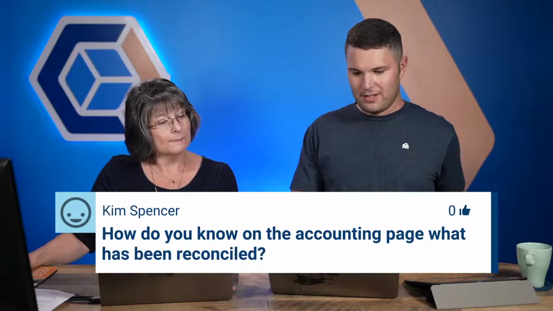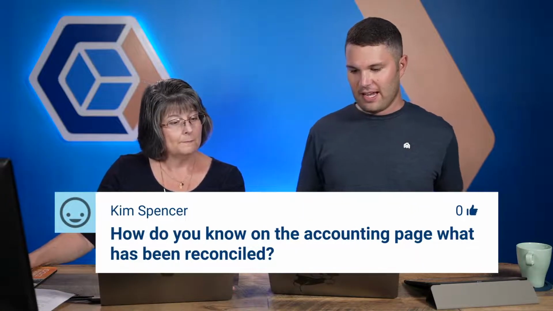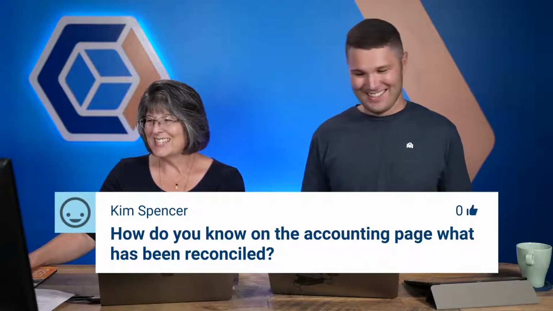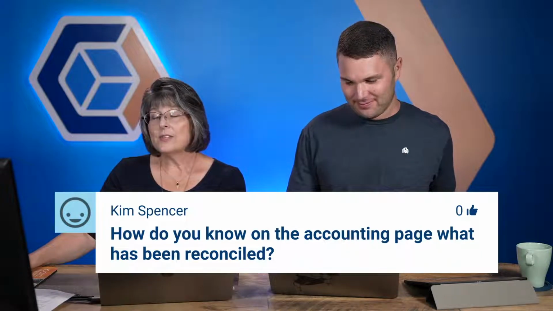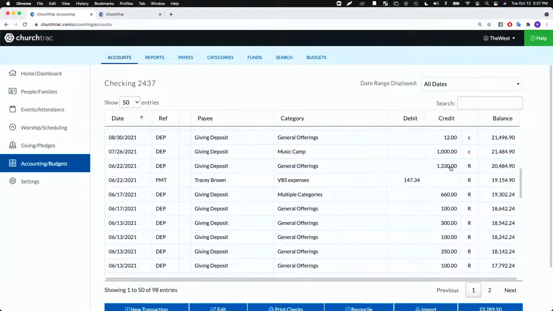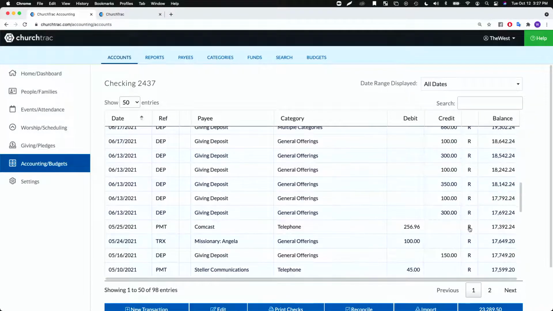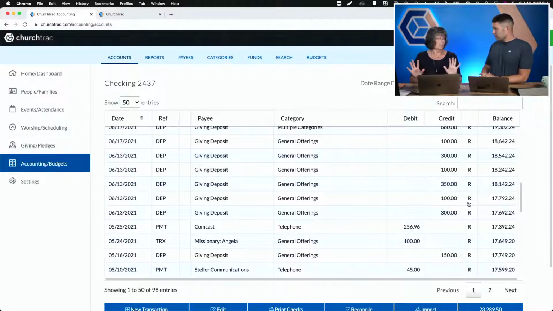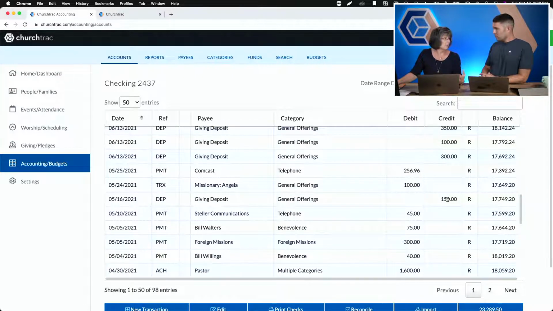Okay, that helps. So this question's from Kim. Kim's asking, how do you know on the accounting page what has been reconciled? Such a good question, Kim. So the C's are for cleared, but as you can see, I have these capital R's on every transaction that I have reconciled in the past. So if you have a capital R, at some point somebody was reconciling transactions and they're finished, they're locked, they can't be edited.